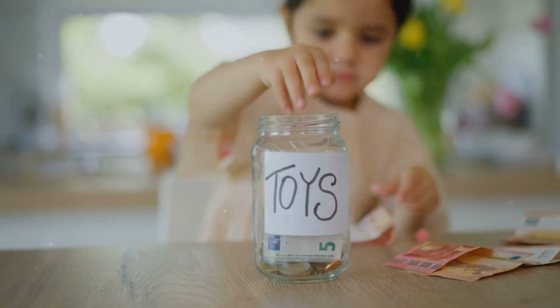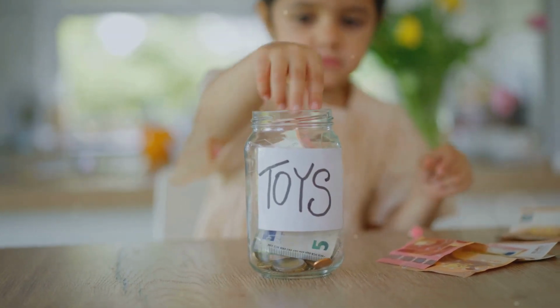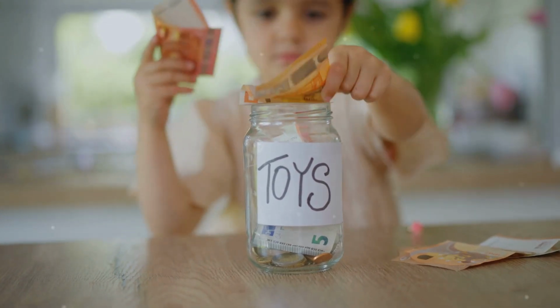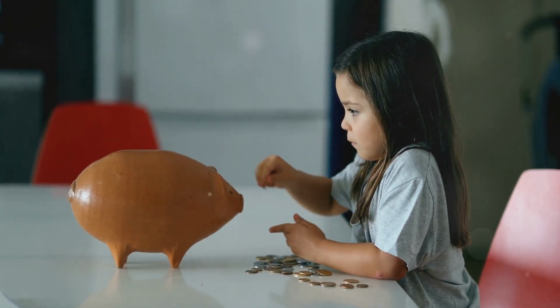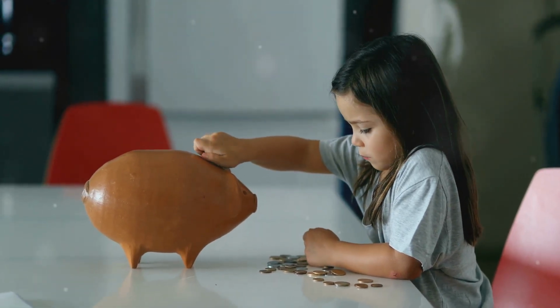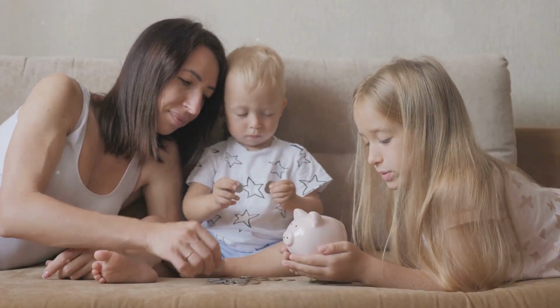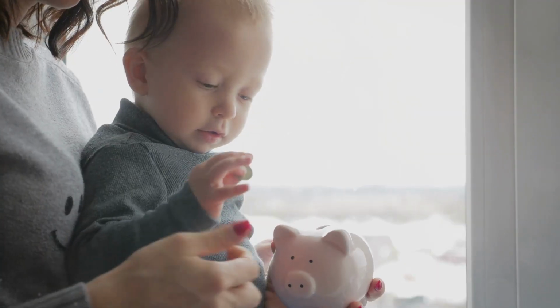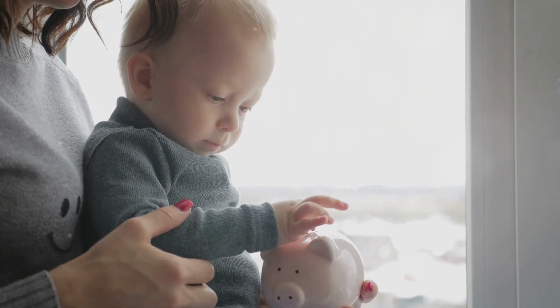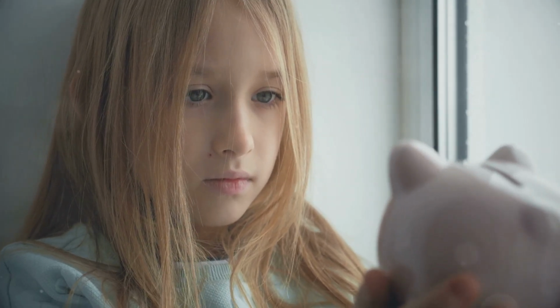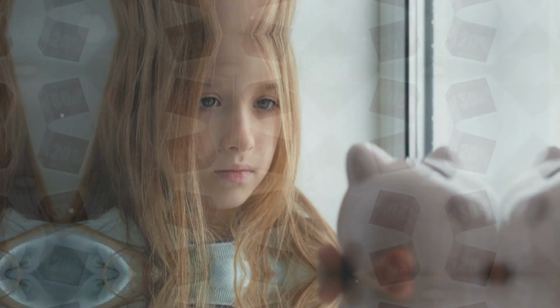Teach the value of delayed gratification. Explain that waiting and saving for something special can be more rewarding than instant spending. Use a savings chart to show how small amounts add up over time, rewarding your child for reaching savings milestones to reinforce the benefits of patience. Delayed gratification develops patience and discipline, important traits for long-term financial success and achieving significant goals.